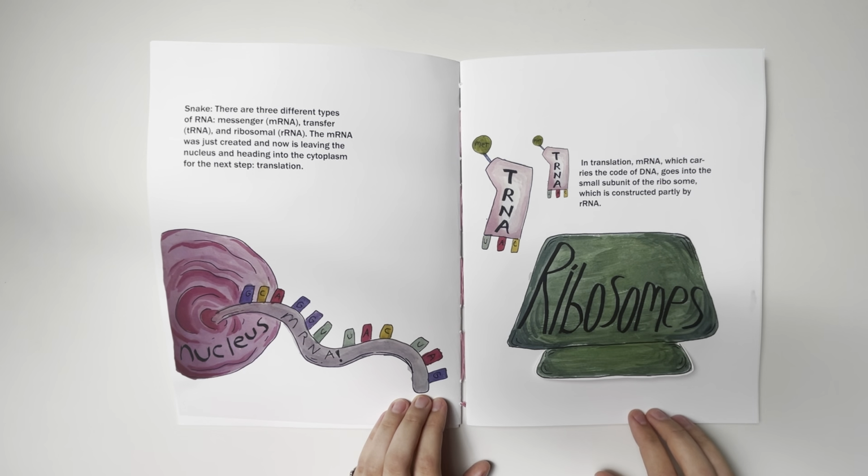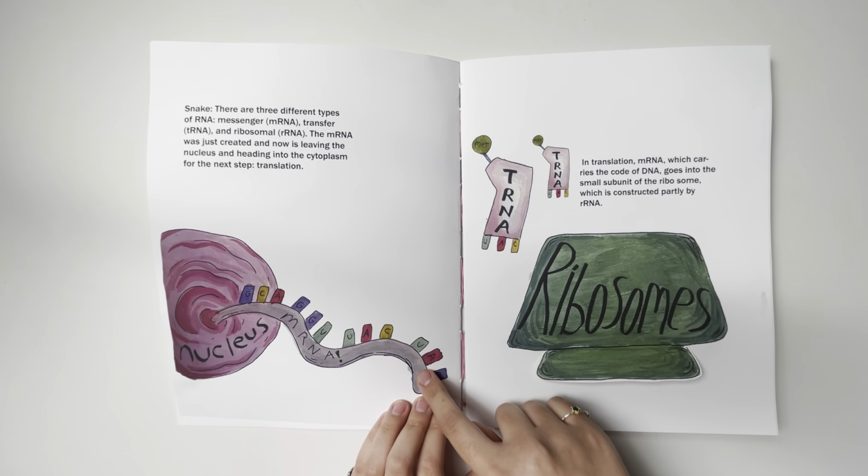There are 3 different types of RNA: messenger, mRNA, transfer, tRNA, and ribosomal, rRNA. The mRNA was just created and is now leaving the nucleus and heading into the cytoplasm for the next step, translation. It's going right here.